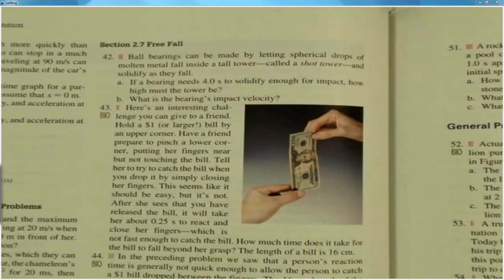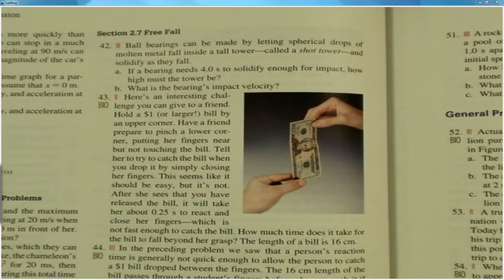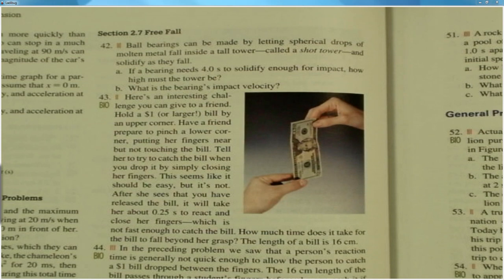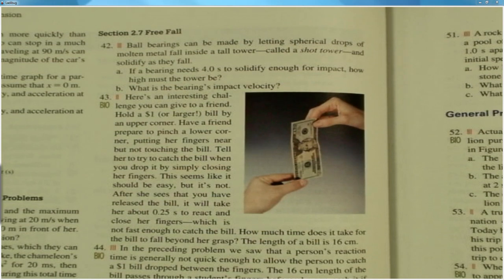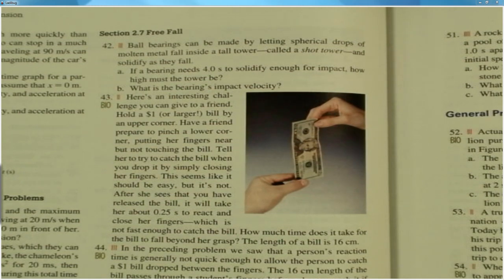Ball bearings can be made by letting spherical drops of molten metal fall inside a tall tower called a shot tower and solidify as they fall. That's really cool. If a bearing needs 4 seconds to solidify enough for impact, how high must the tower be? What is the bearing's impact velocity?